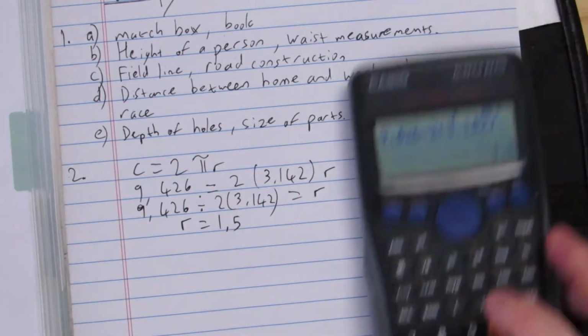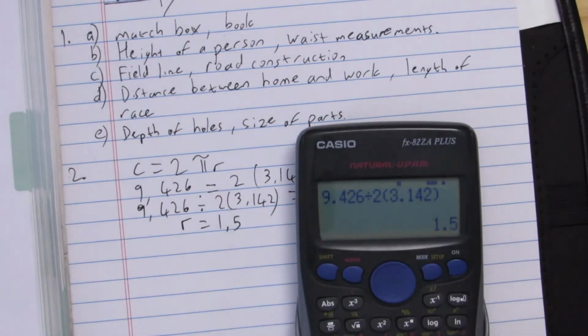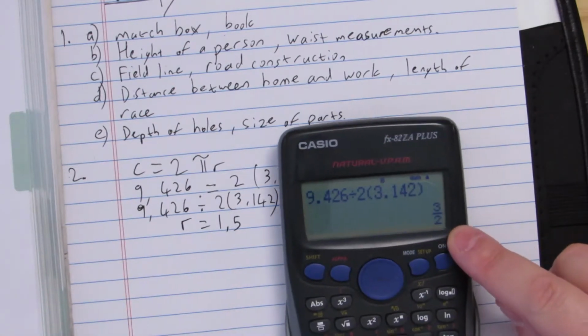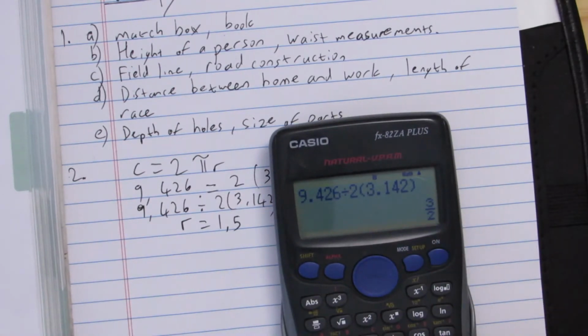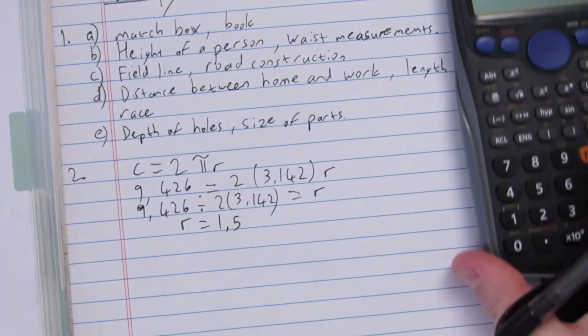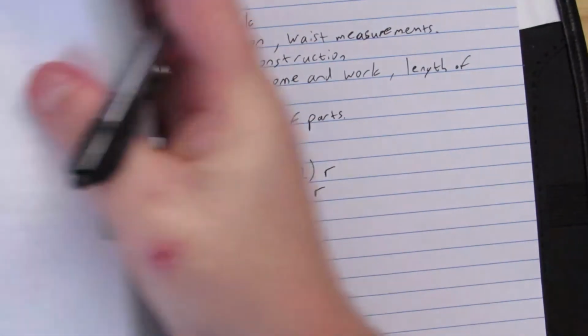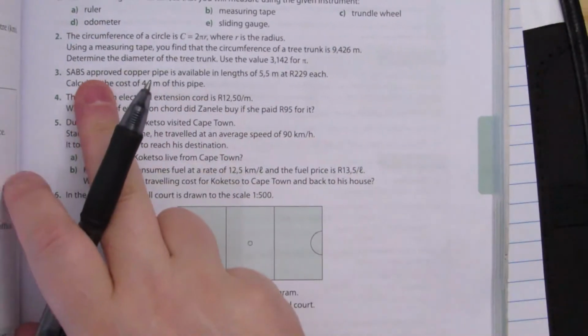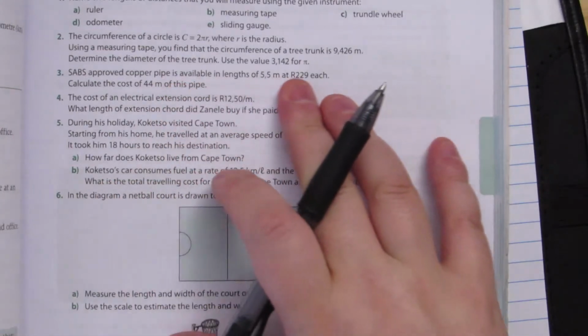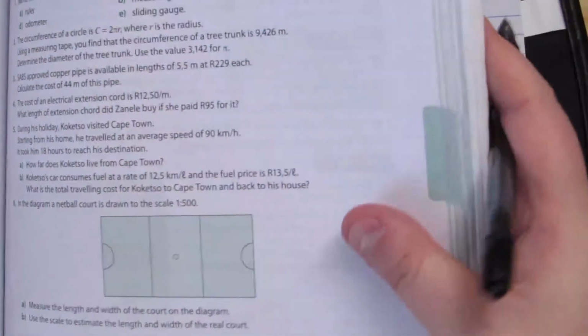You might have seen me use that little trick there. It gave me a fraction here, and just to change it I used my SD button to change it around there for my measurement. Now we need to read this question correctly. I've got r. They asked us for the diameter of the tree trunk. R is not what we're looking for.